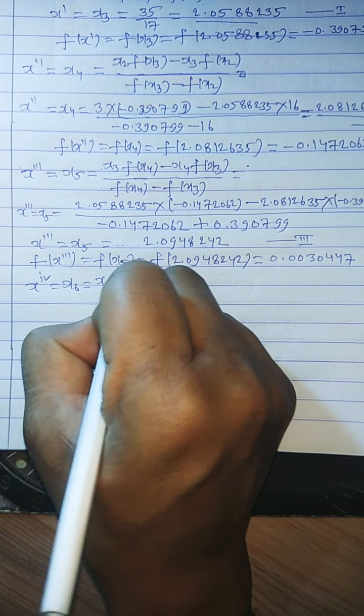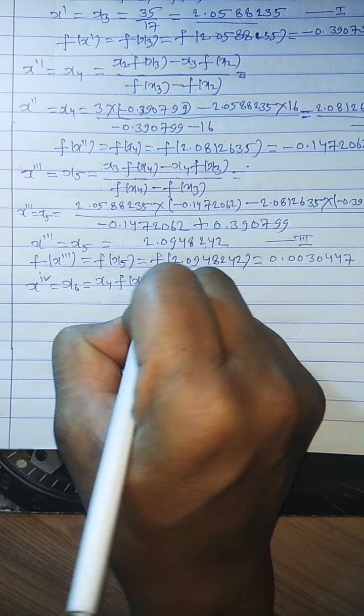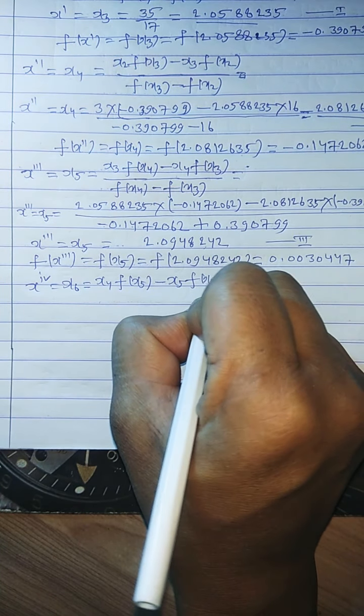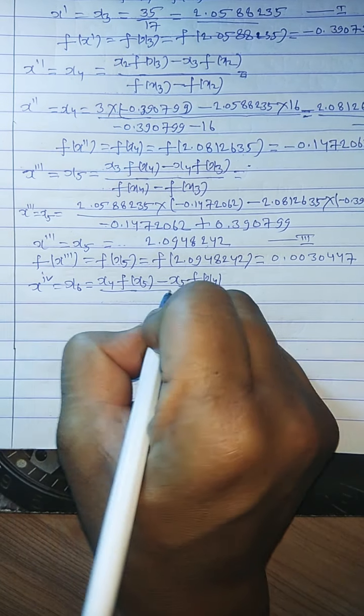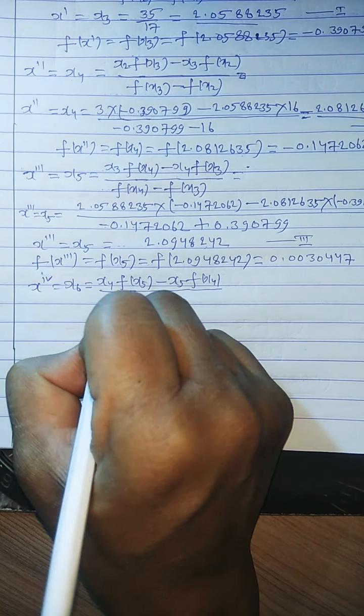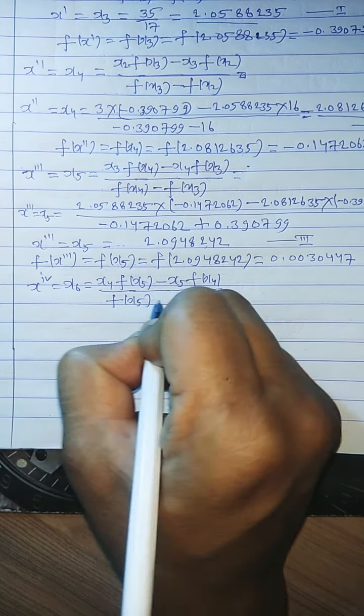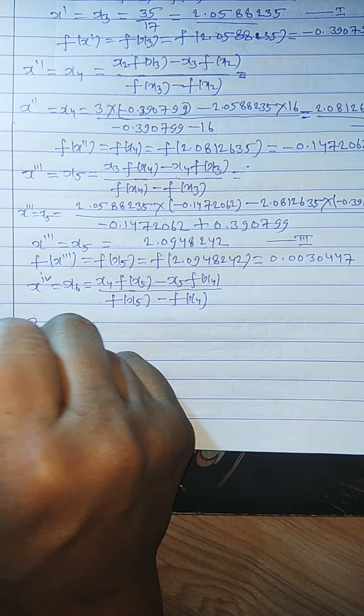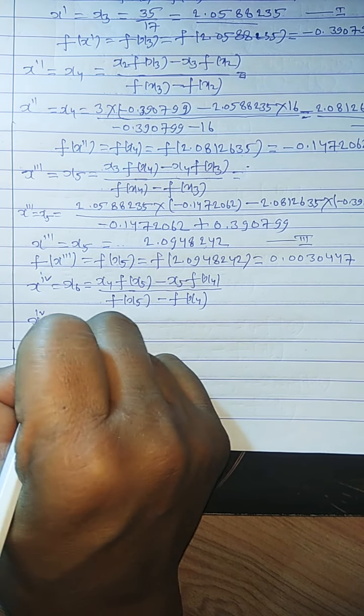Now we calculate the next approximated root, that is x4, x6, and the formula is (x4 f(x5) - x5 f(x4)) / (f(x5) - f(x4)), that is the fourth approximated root.